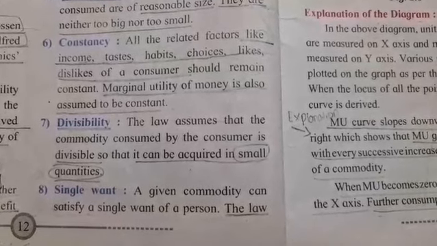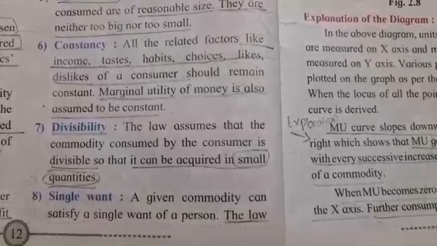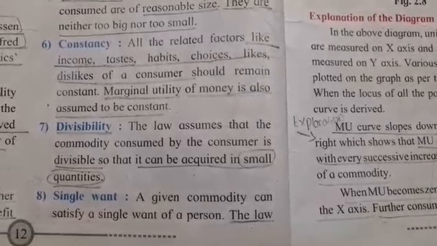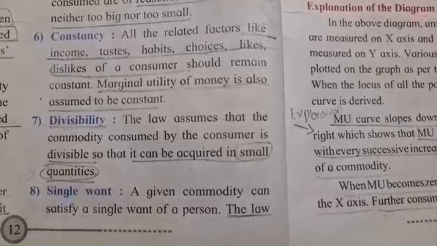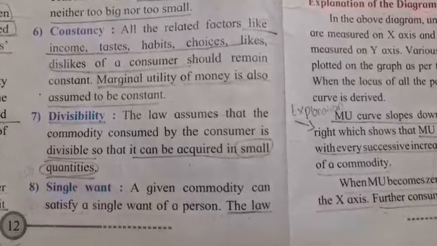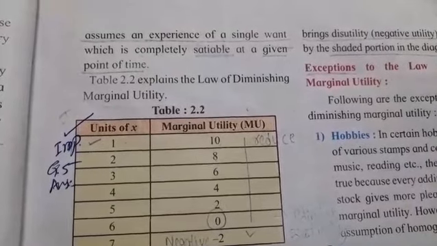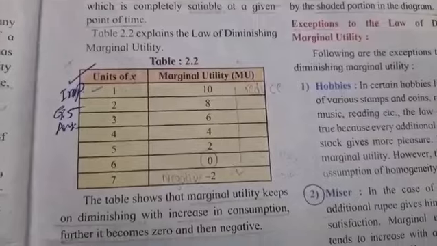Seventh, divisibility. The law assumes that the commodity consumed by the consumer is divisible so that it can be acquired in small quantities. Eighth, single want. A given commodity can satisfy a single want of a person. The law assumes an experience of a single want which is completely satiable at a given point of time.